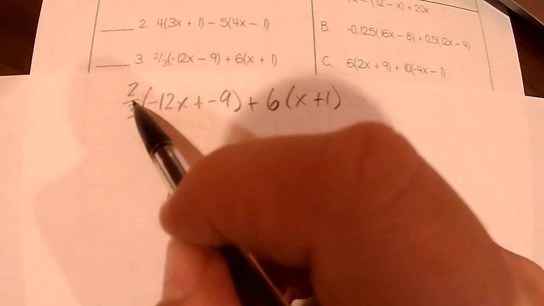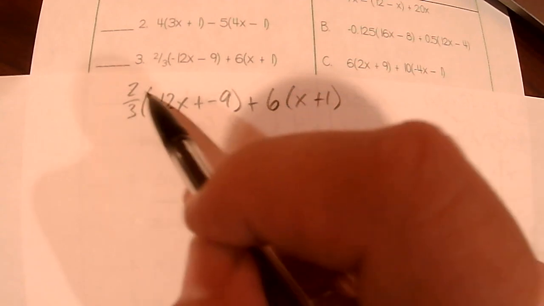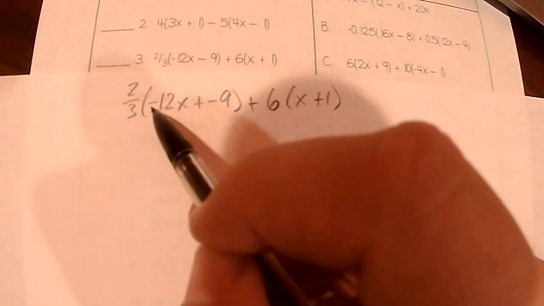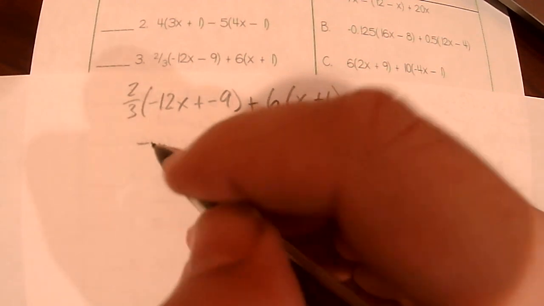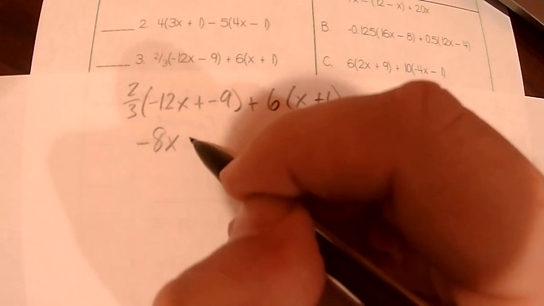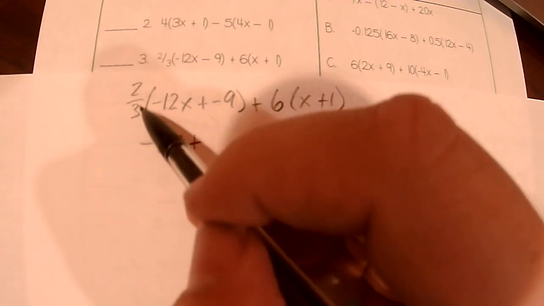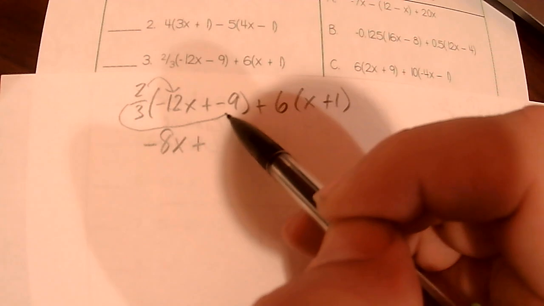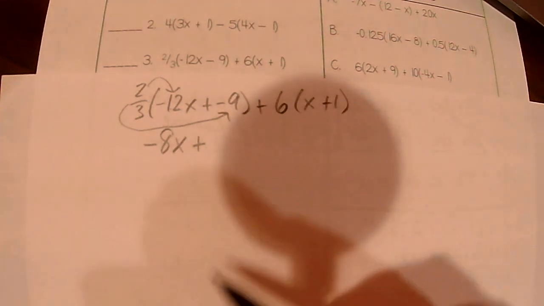Well, 8x, but I have a positive times a negative. So one of each, remember, different signs give me a negative product. So negative 8x plus, okay, we've already multiplied times the 12x. Now we're going to multiply this times the negative 9.